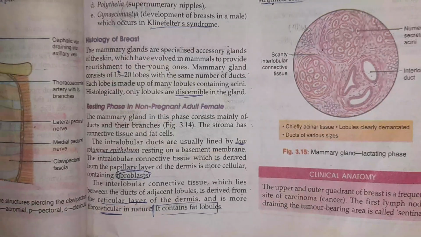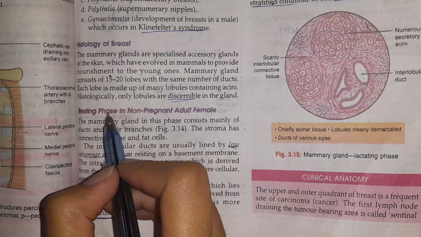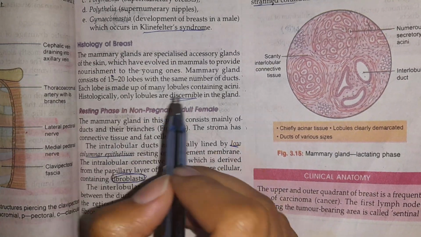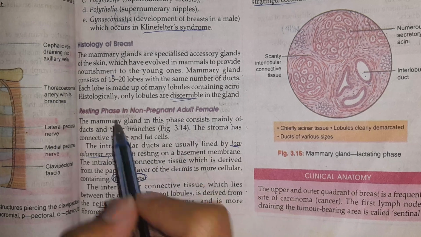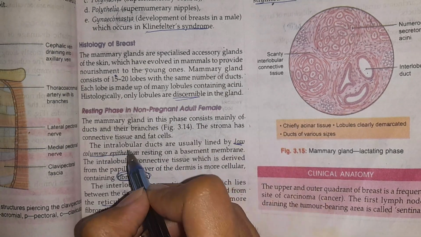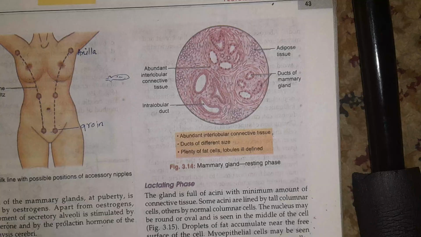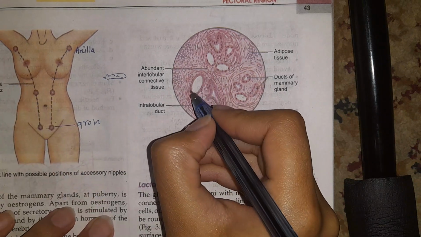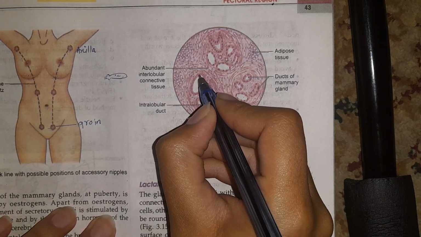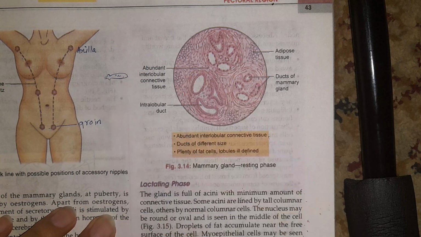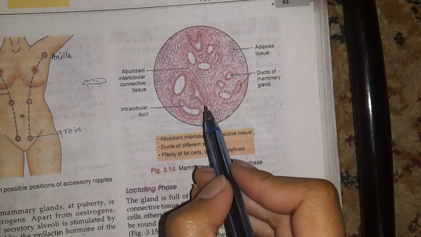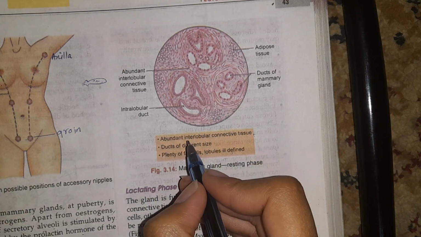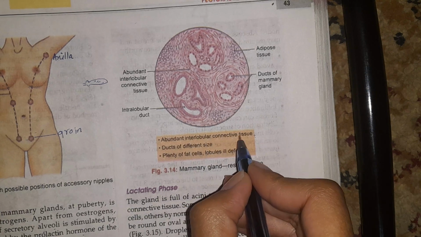So now we come towards the histology of a resting breast and a lactating breast. Resting breast, mainly they are lined by low columnar epithelium. Let me show you. You can see this region, this is having low columnar cells. Then there will be abundant interlobular connective tissue.